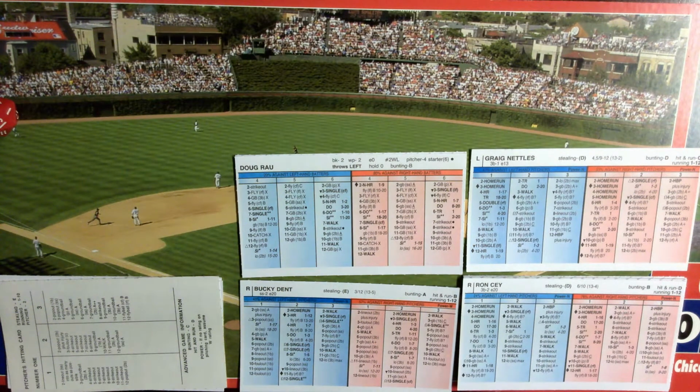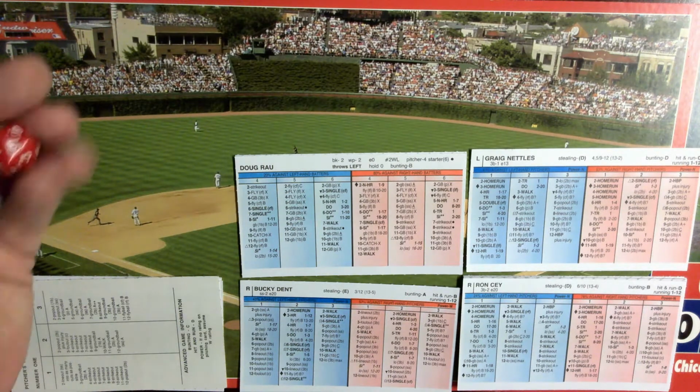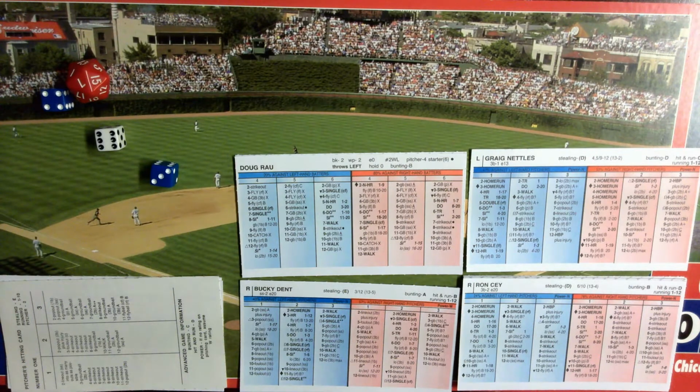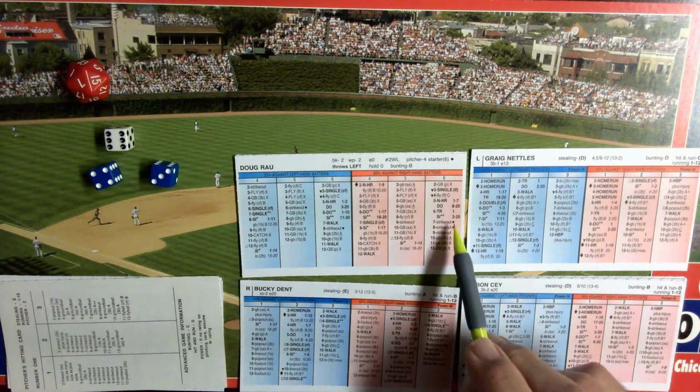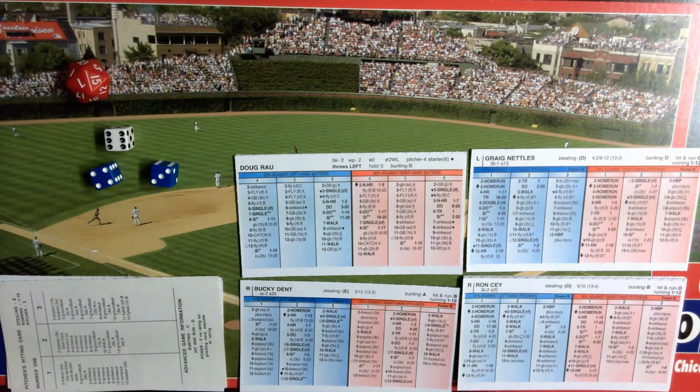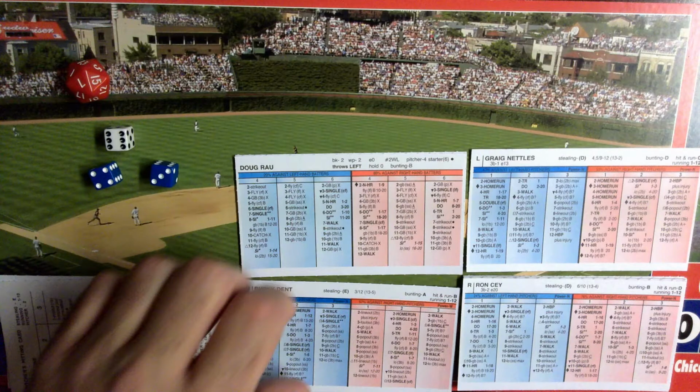And that is a 6 and a 7 against a right-handed batter, and that is a strikeout. So Rau is able to bear down and get that third out of the inning by strikeout. Ron Cey will be at the plate for the Dodgers.